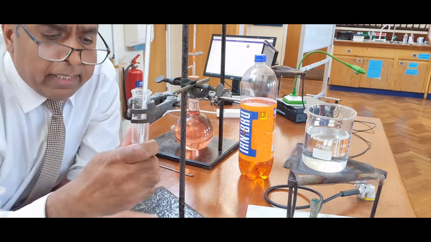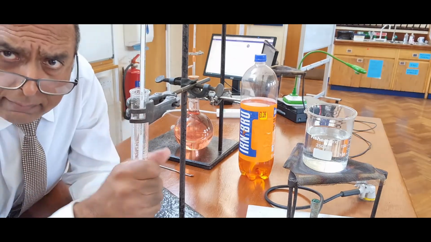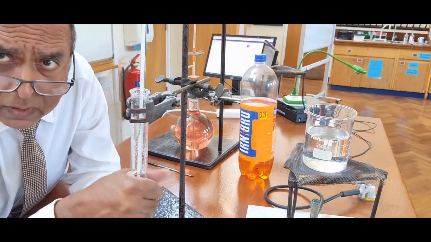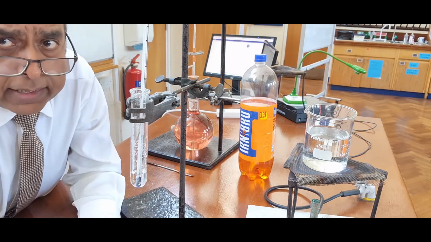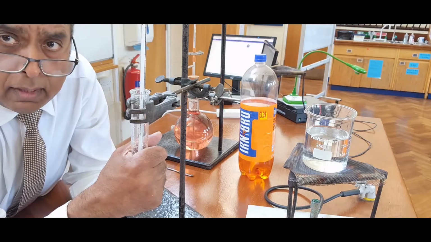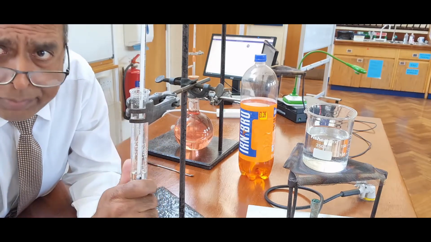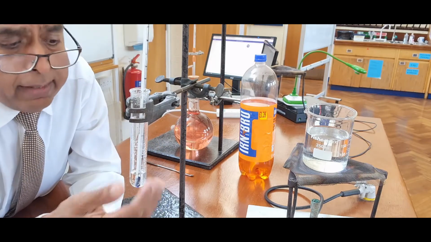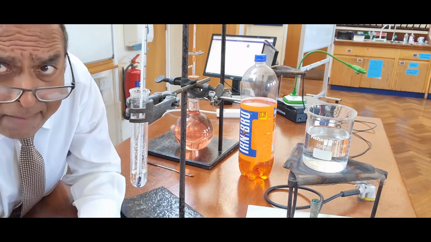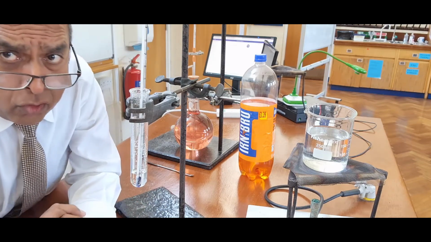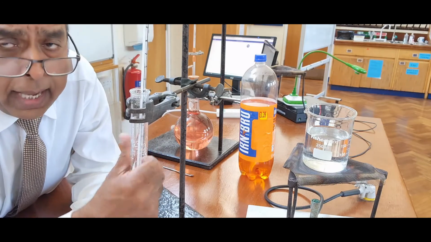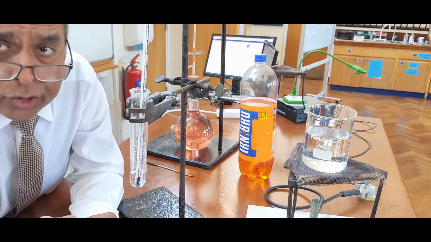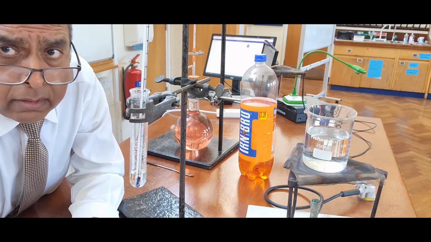If we leave it, it'll cool down. As it cools down, the solubility of ammonium chloride will get less and less. And by the time it reaches room temperature, as you saw when we started, that amount of water won't be able to dissolve 2 grams of ammonium chloride.